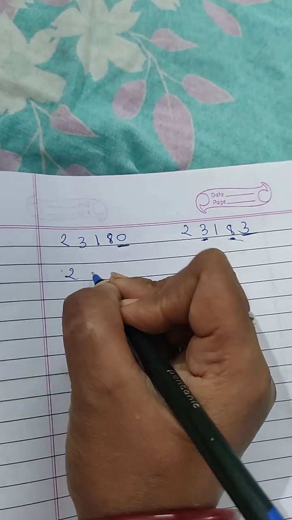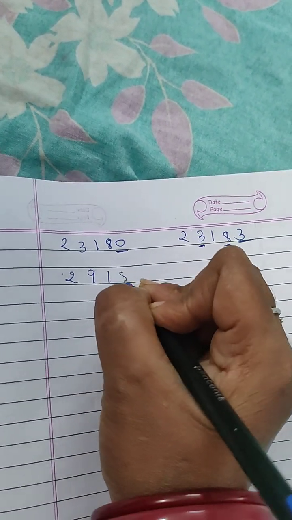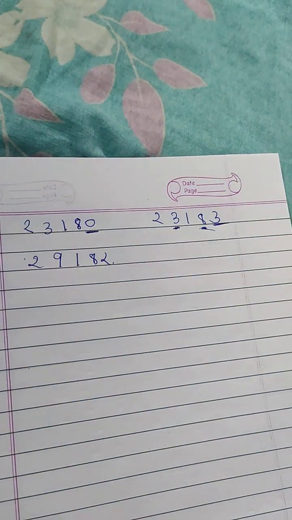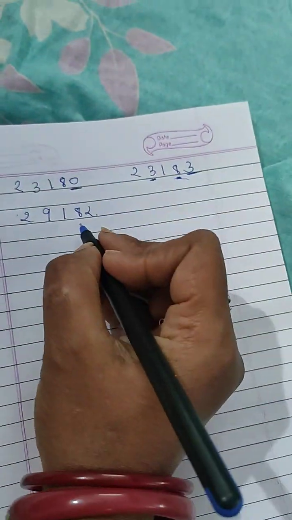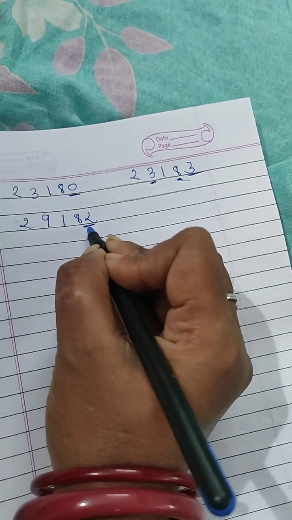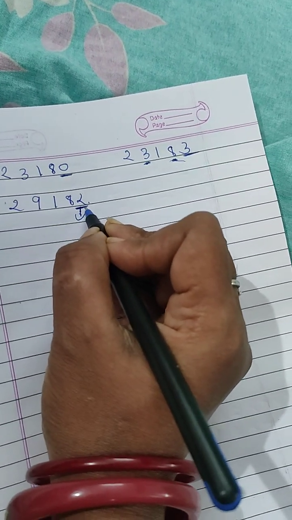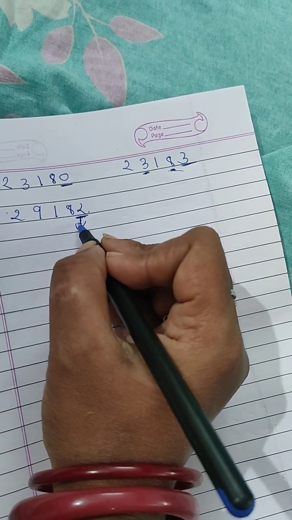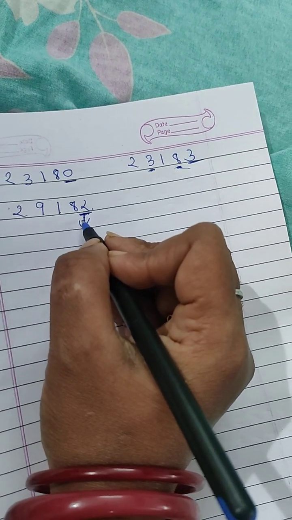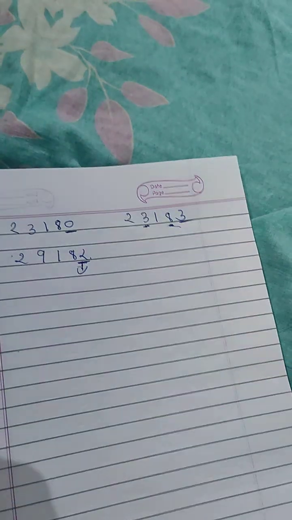Now let's analyze option C. Option C is 29182. Here the first statement is given as the units place digit is an odd prime number. The units place digit, this is the unit place. Is it an odd prime number? No, it is an even prime number. And 2 is the only even prime number we are having. So this option is wrong.